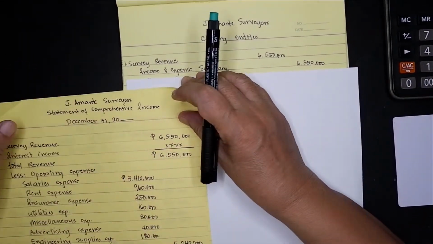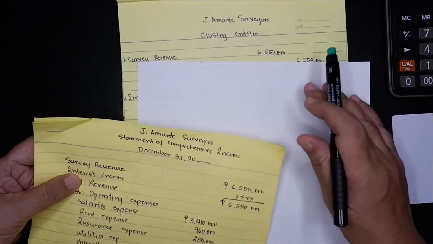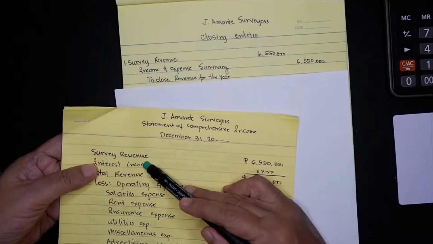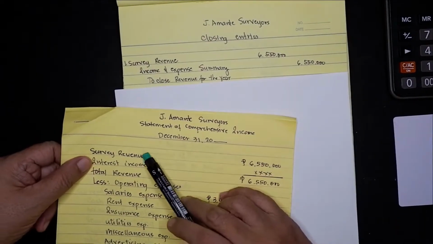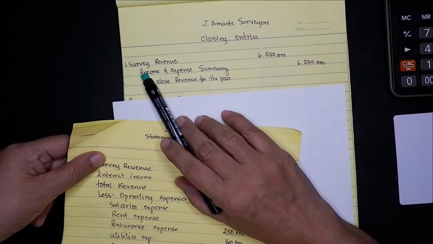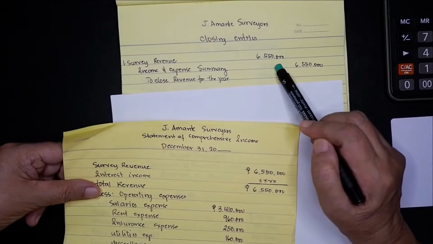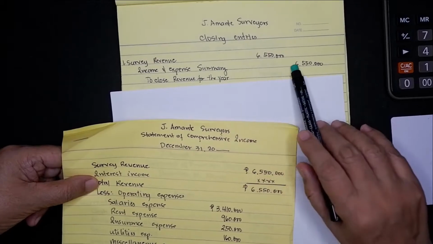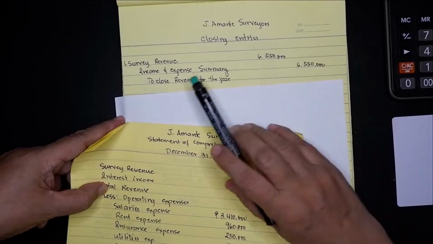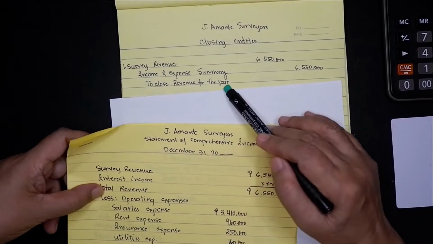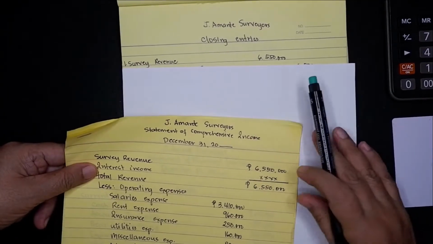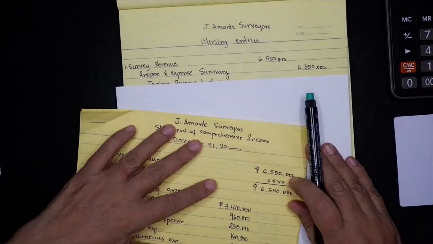Income and expense summary is an account title to signify the closing process of the entity. Since we only have one revenue account for J. Amante, it is just debit survey revenue 6,550,000 and credit income and expense summary 6,550,000. That is to close the revenue for the year. Why are these called temporary accounts?